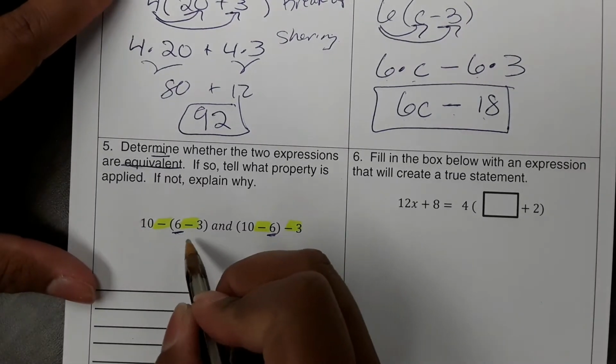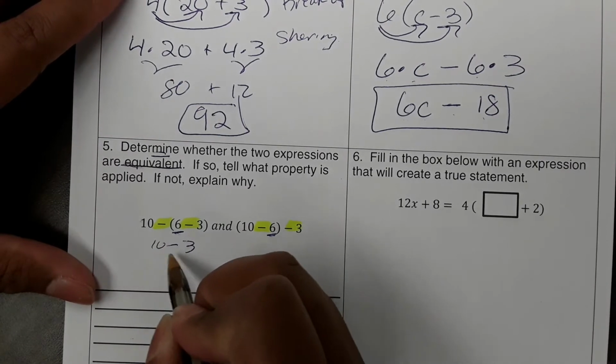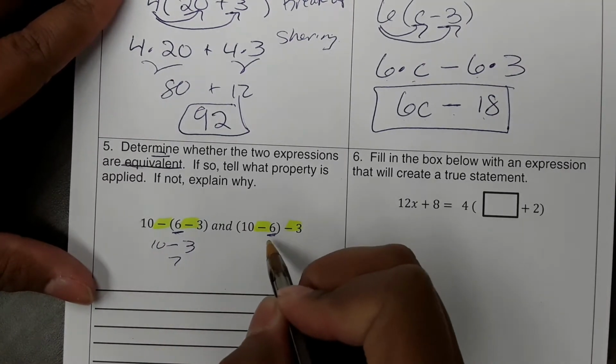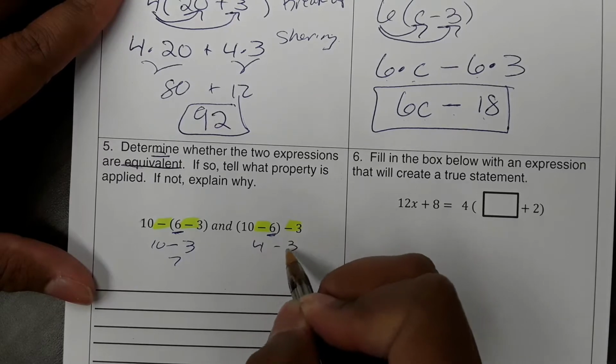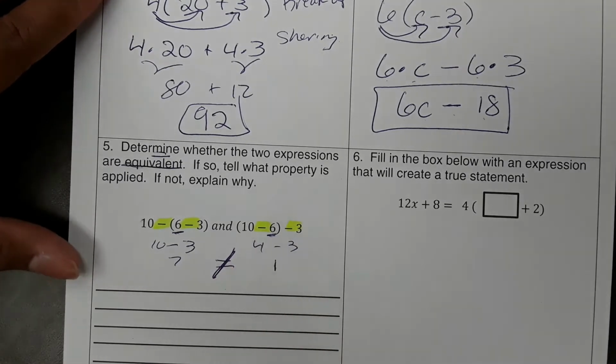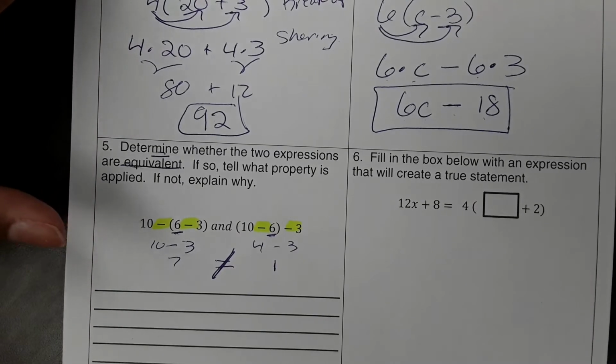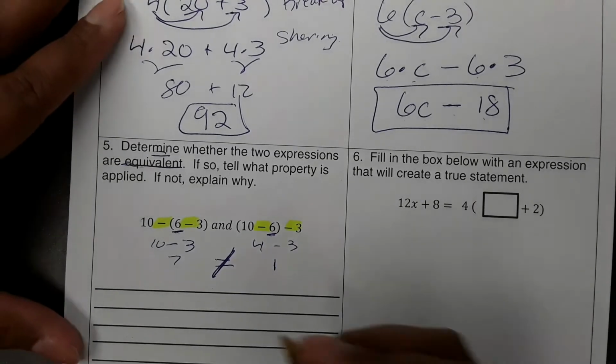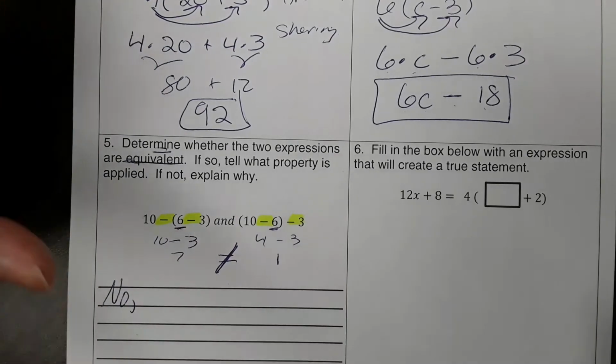For example, 10 minus 6 is 4, and 4 minus 3 is 1. But 6 minus 3 is 3, and 10 minus 3 is 7. 7 and 1 are not the same thing, so they are not equivalent. So you could say something simply like, are they equivalent? Answer is no. And then we explain why.